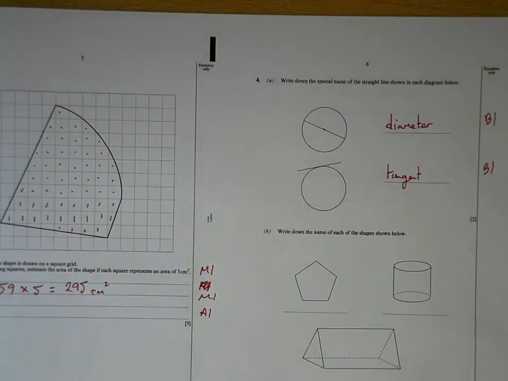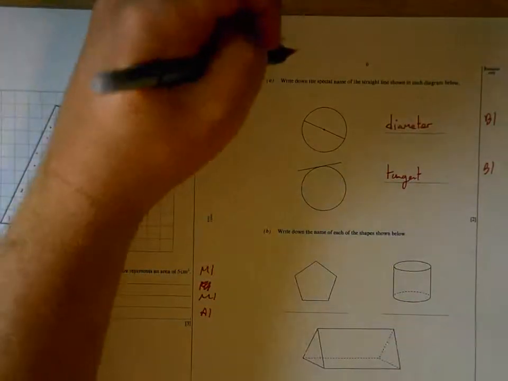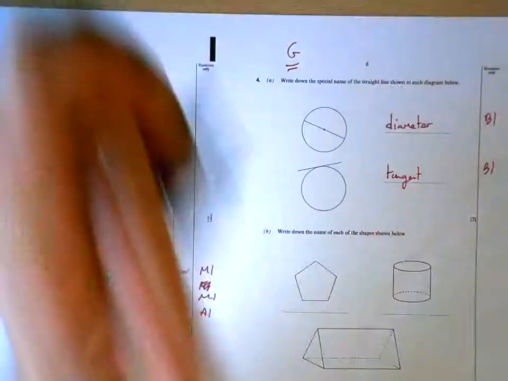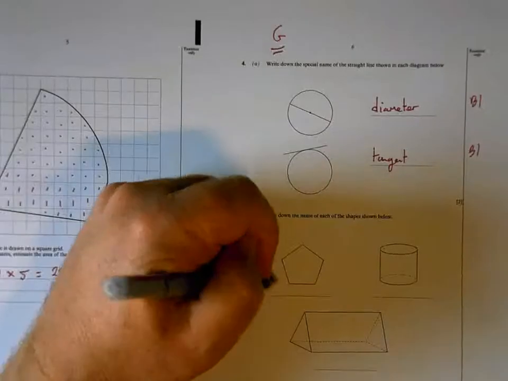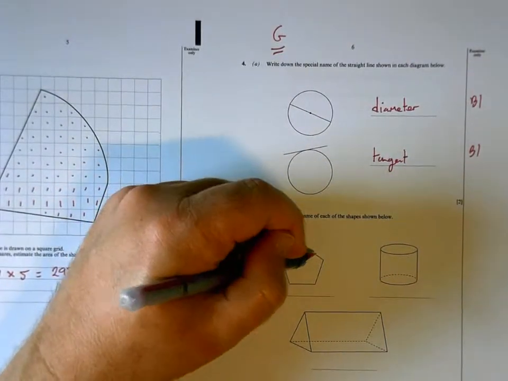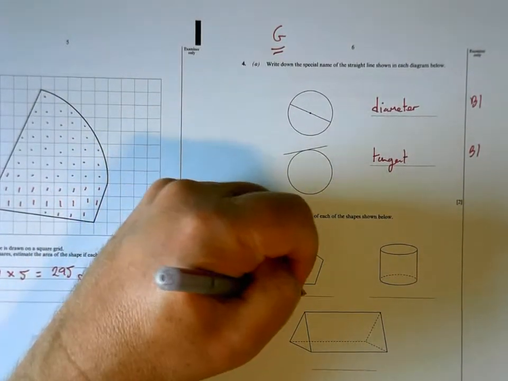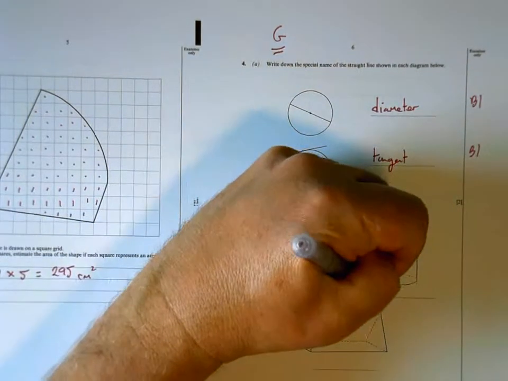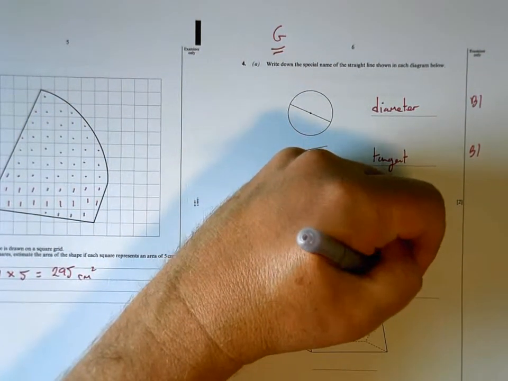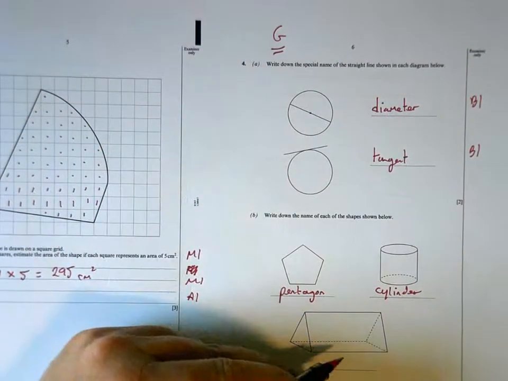This is question 4 now, so we're now into the grade G questions. Okay, if we've got this far and got everything right, you're on for a grade G at least. This is a 5-sided shape, 1, 2, 3, 4, 5, so it's a pentagon. This is a cylinder, and this is a triangular prism.